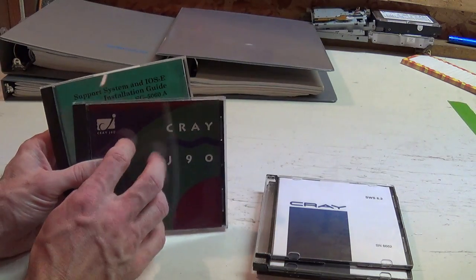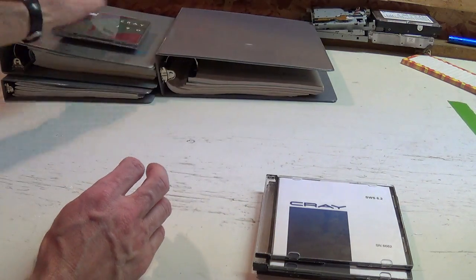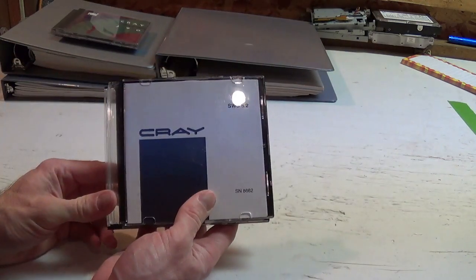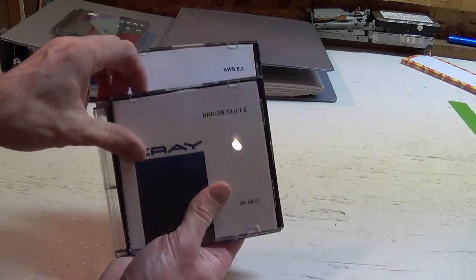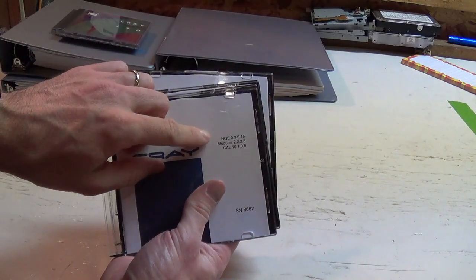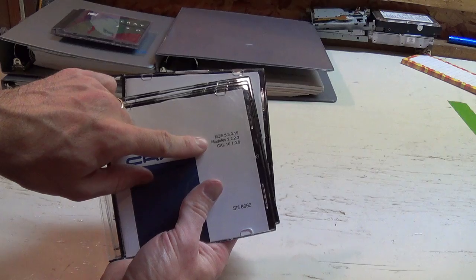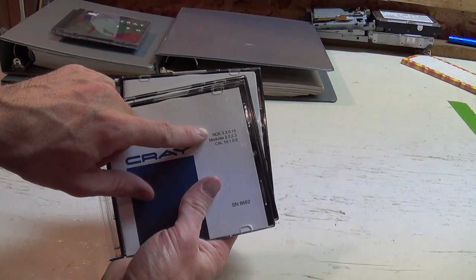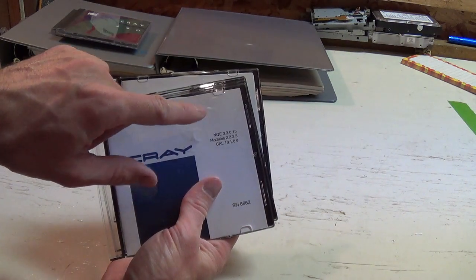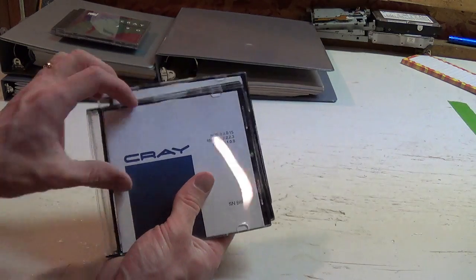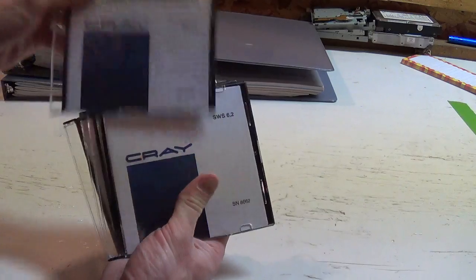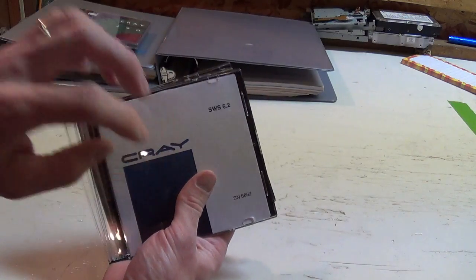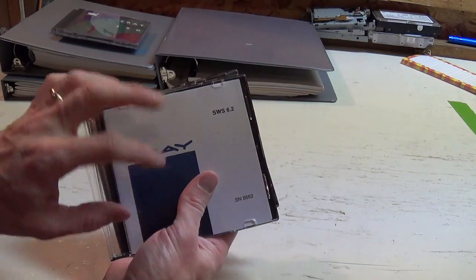This is an older pile of software. Then I have newer software. One of the later releases of SWS, a later release of UNICOS, NQE, some of the installable modules. NQE is the Network Queuing Environment, I believe I've got that correct, which allows you to submit jobs to the Cray. I have Cray Doc documentation downloaded. So this is very, very, very handy.